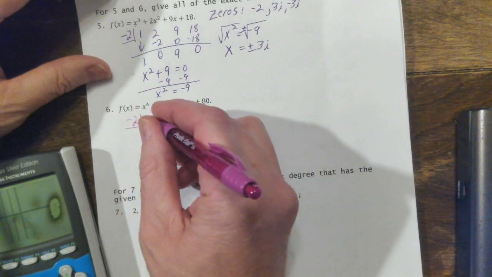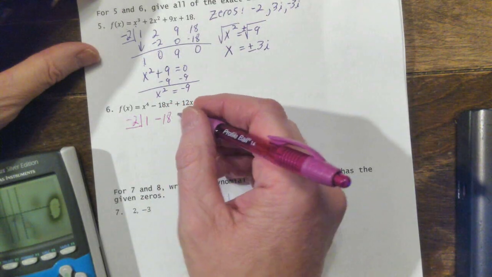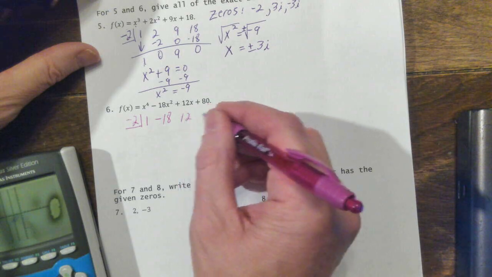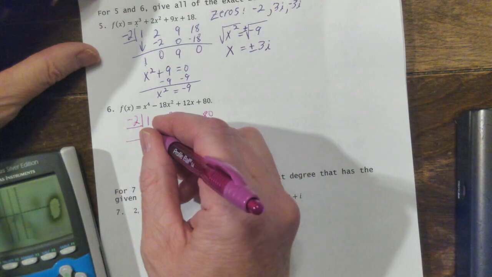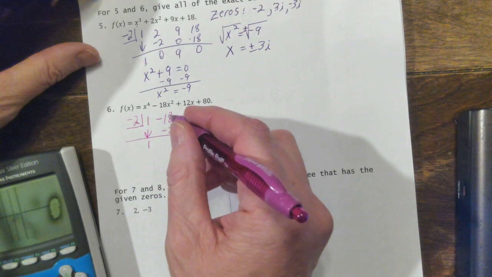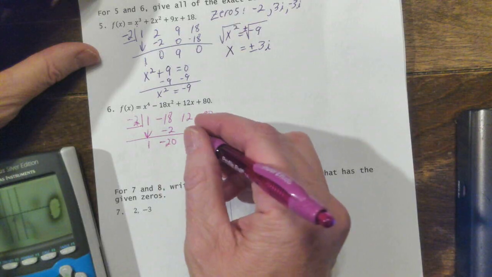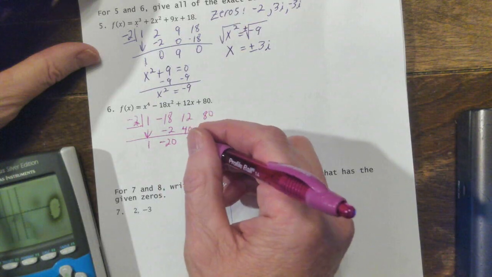So let's use -2 first. And it doesn't matter which one you use first, by the way. So I got 1, -18, 12, and 80. Bringing down the 1, -2 times 1 is -2. -18 plus 2 is -20. -2 times -20 is 40.